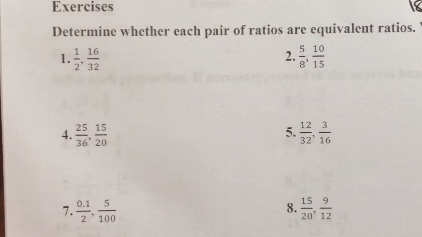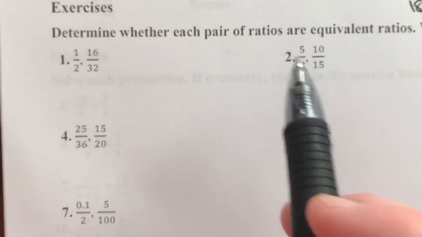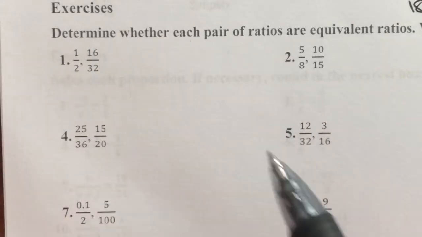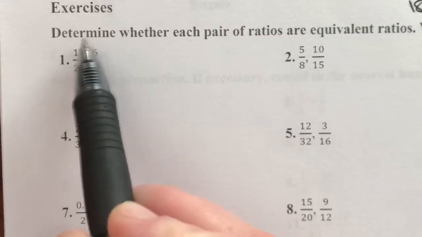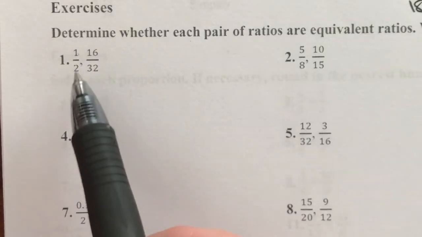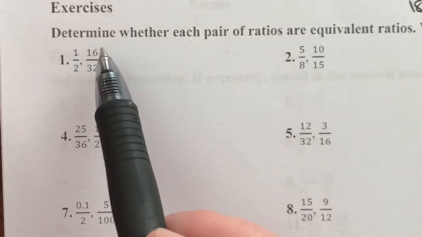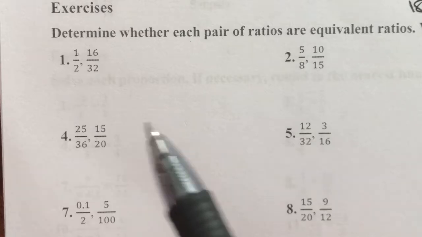So let's look at a few of these. Okay, so we have to determine whether each pair of ratios are equivalent, and we're just going to write yes or no once we show our work. So 1/2, is it equal to 16 over 32? We're asking if they're equal to each other. So we can either set them equal to each other and cross multiply. I guess we don't have to set them equal. We can just cross multiply.